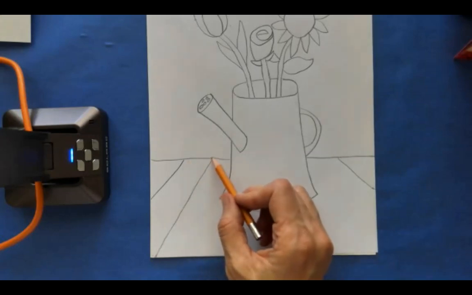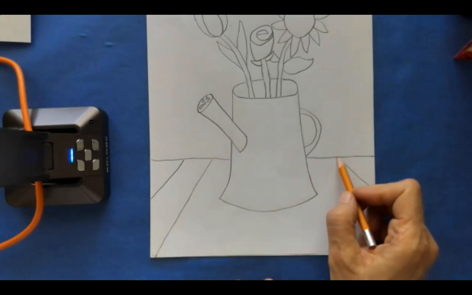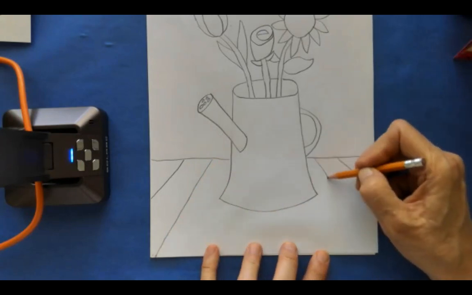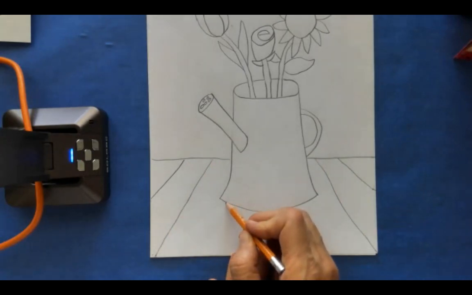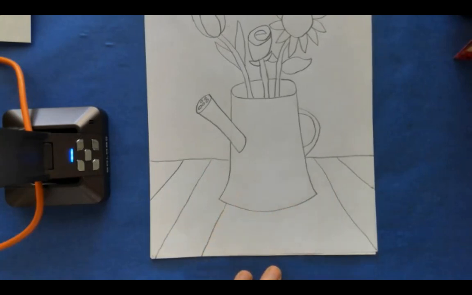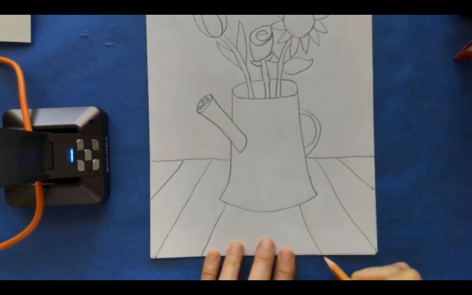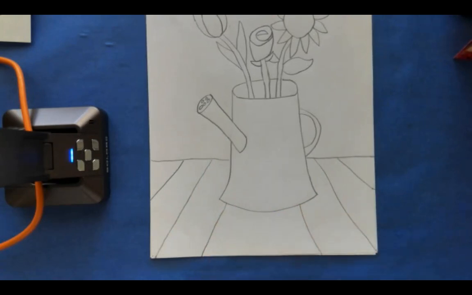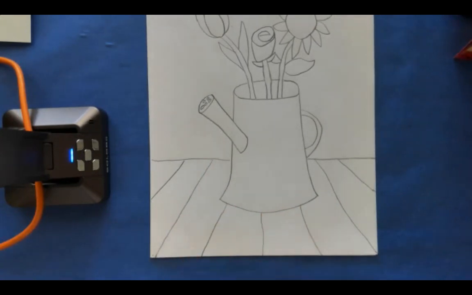So I just went over a little ways and then drew a line down into my bottom corner. And I'm going to do the same thing here. I'm going to go over a little ways and then draw a line into my bottom corner. Now for my next one, I'm actually going to go to my vase and draw from the bottom of my vase down to the bottom. I'm going to go over a little bit and do the same thing on the other side. And I have one line left to draw, just straight down.